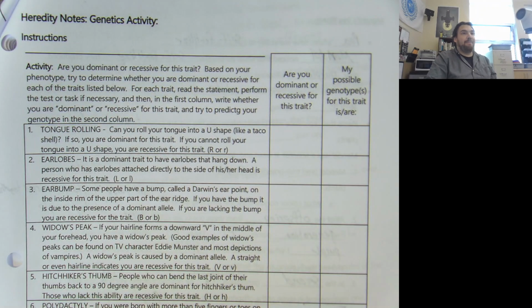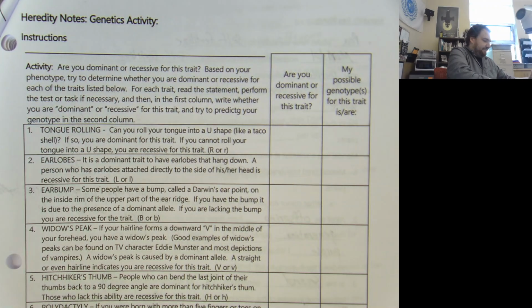Okay, find me this page. We're going to start talking about heredity. What's heredity? Great question. Let's talk about it. Okay, here we go.